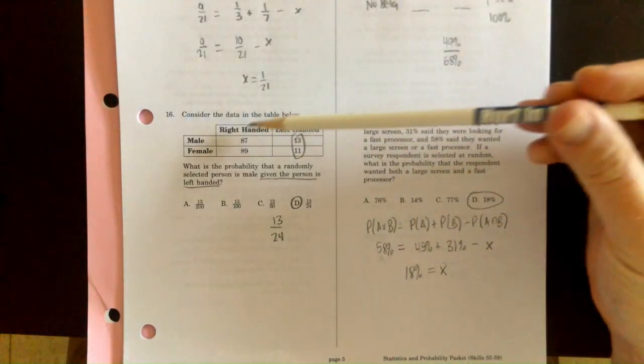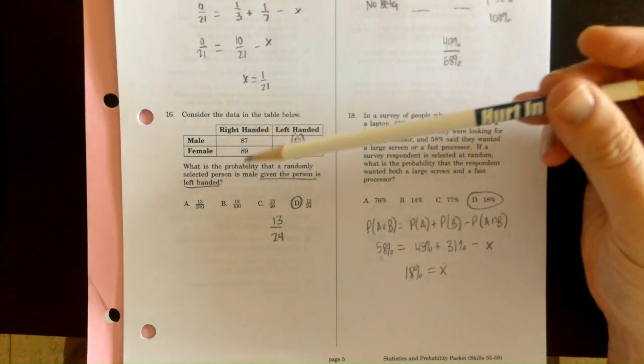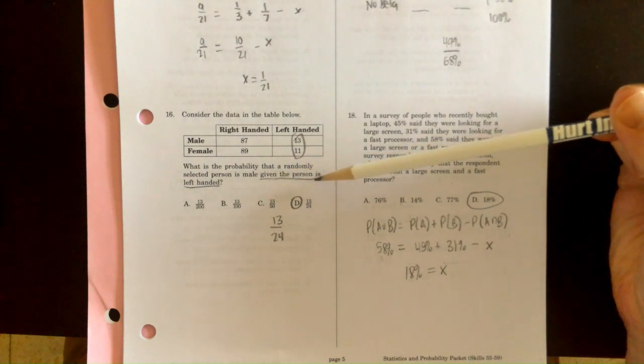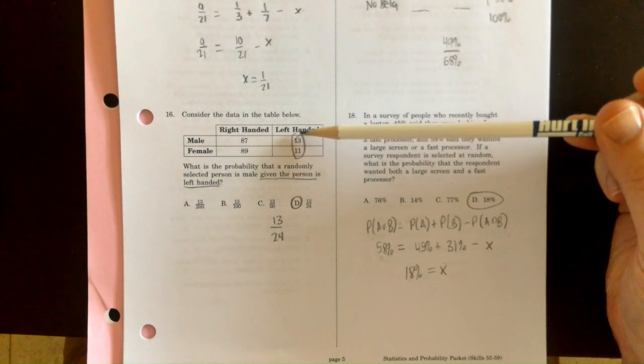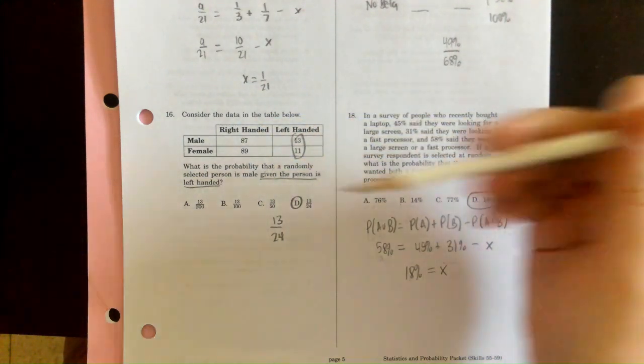Number 16, here we have a table measuring males and females and right-handed and left-handedness. What is the probability that a randomly selected person is male given that the person is left-handed? So let's only look at the left-handed column. Ignore all the righties and only focus on the lefties.